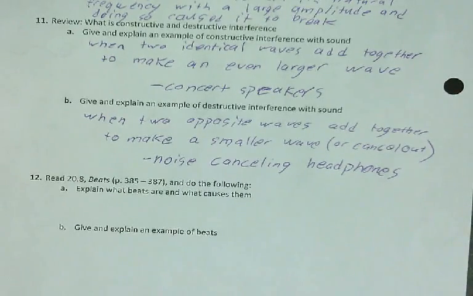All right, beats. Explain what beats are and what causes them. So beats are actually easier for me to show you than to try to explain first. So let me show them to you first. Let me get these things so they're a little bit different in frequency and strike them both at the same time. So they're not the same anymore. They're just slightly off. They're not opposites. They're just slightly different from each other.